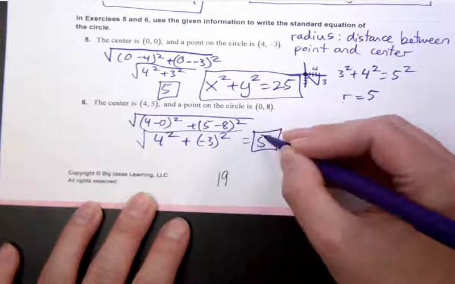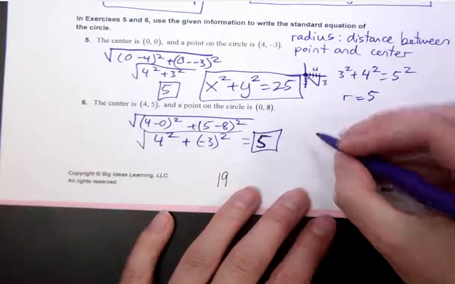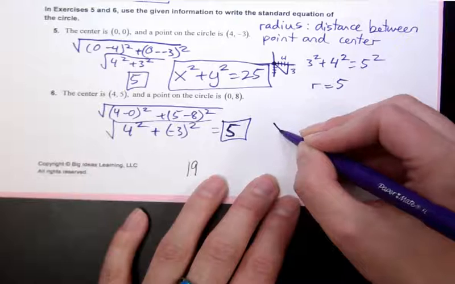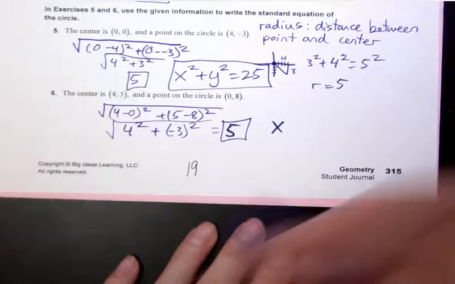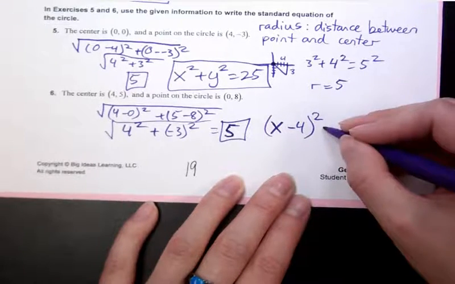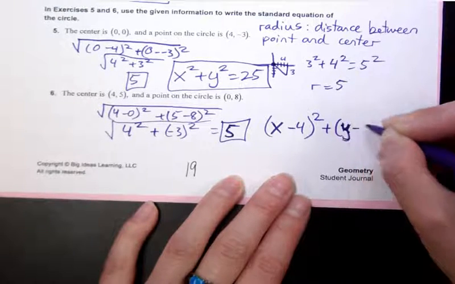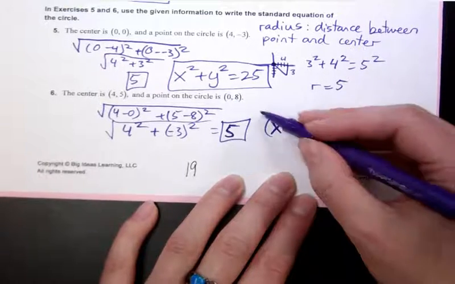Aren't you glad they give us these nice, easy whole number answers? We don't have to simplify radicals. And so then, what's the equation of a circle? What's my equation of the circle now? That's my radius. Minus 4 squared. And then y minus 5 squared. y minus 5 squared equals our 25.